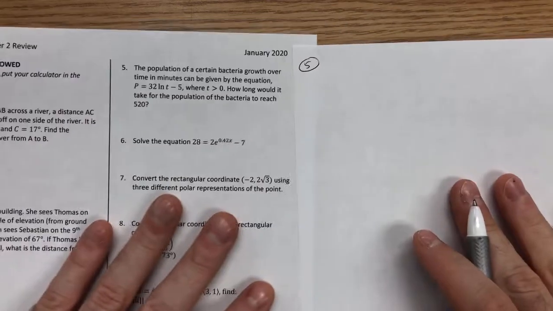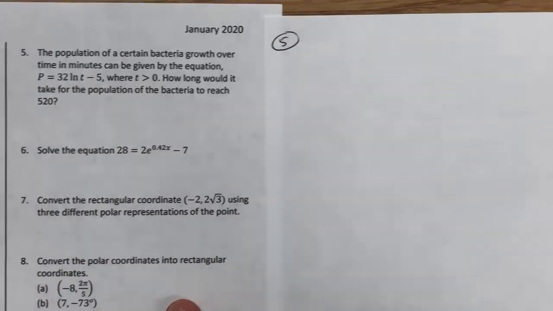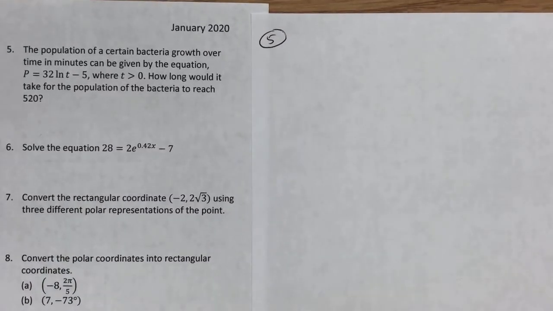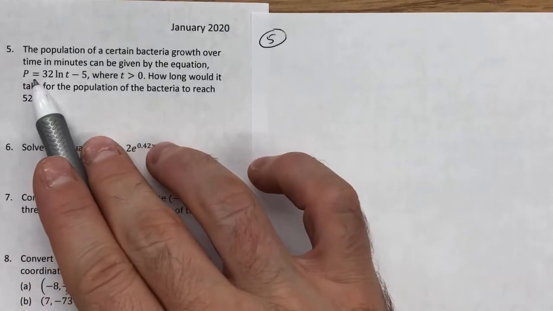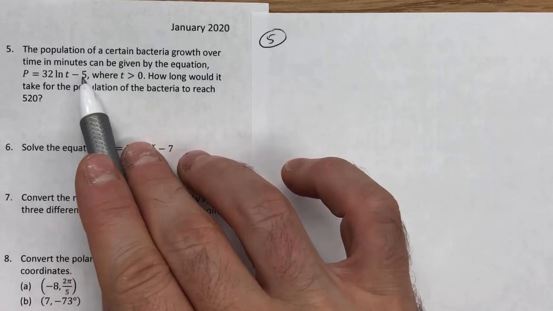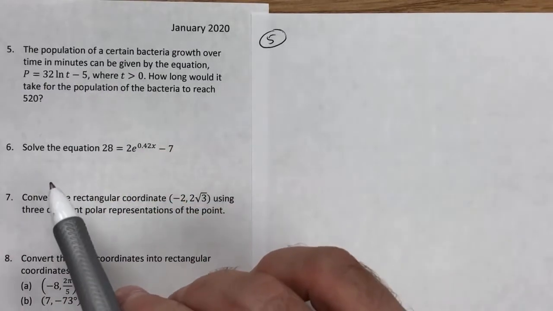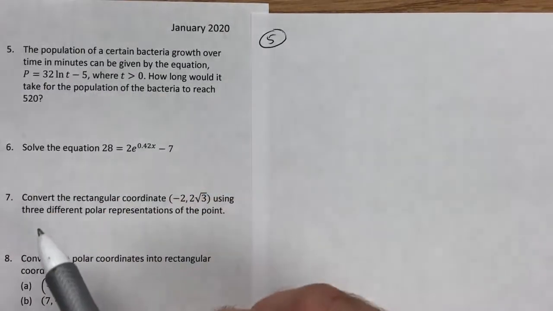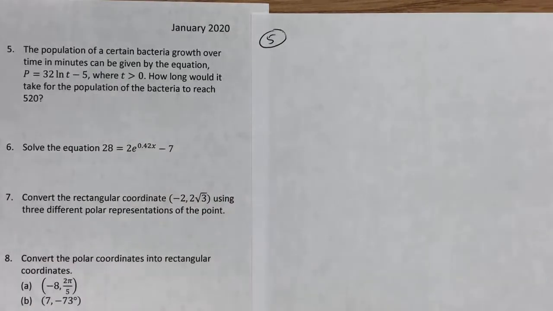Okay, so with number 5, let's go ahead and take a peek at what we're working with. The population of a certain bacterial growth over time in minutes can be given by this equation. Population is equal to 32 times the natural log of t minus 5, where t is greater than 0. How long will it take for the population of the bacteria to reach 520?